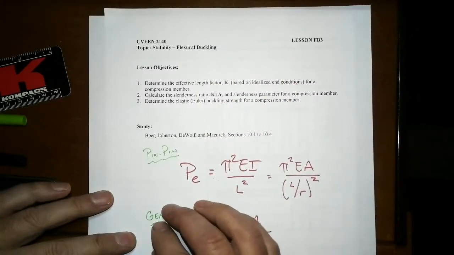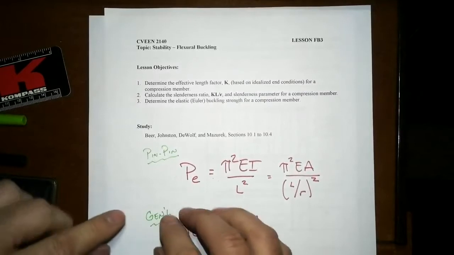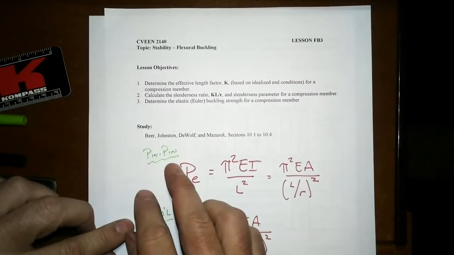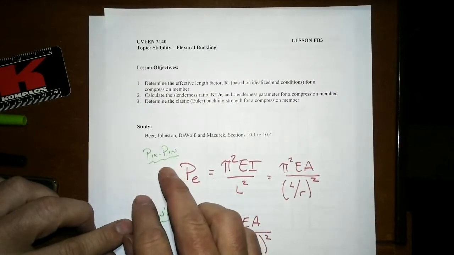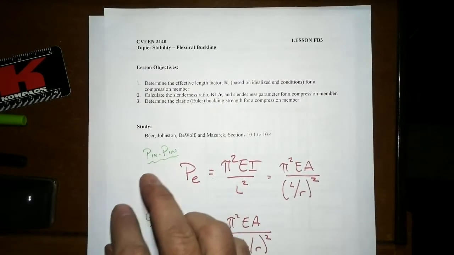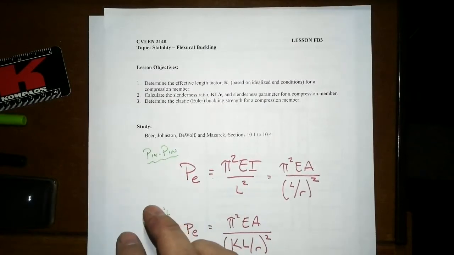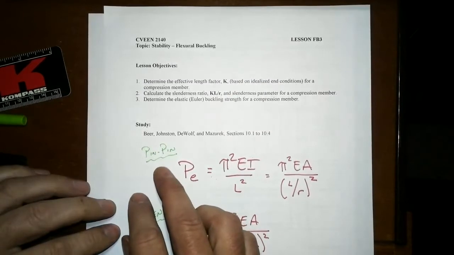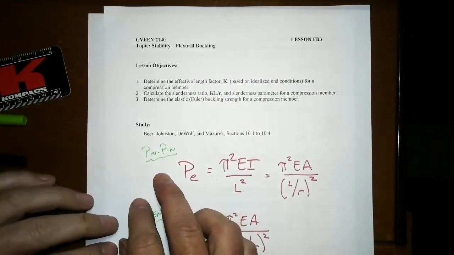Before, we have worked with the Euler or elastic buckling mode in only one really particular context, and that is the pin-pin situation, meaning the ends of the member are pinned. Now, the other thing that we haven't really talked about is, well, what happens if there is some sort of bracing point for the compression member somewhere along its length? And we're going to address and handle all of that.